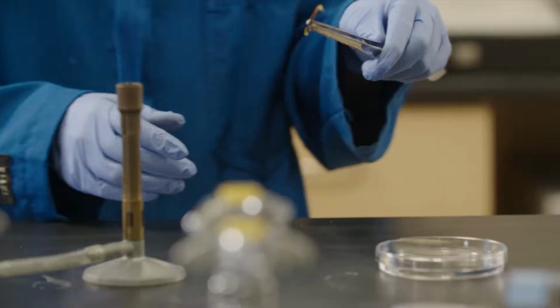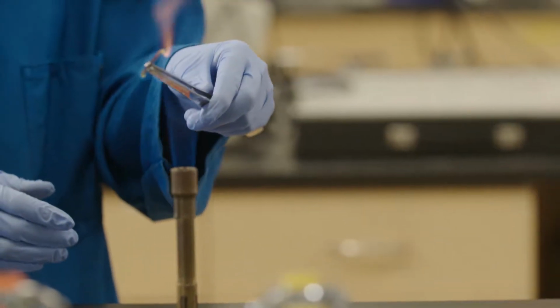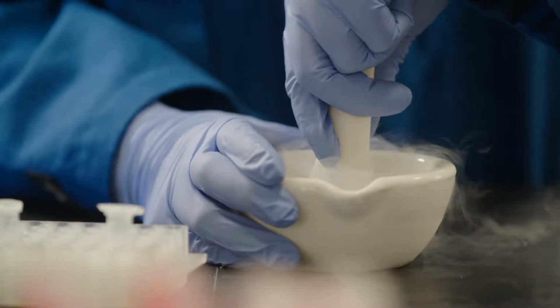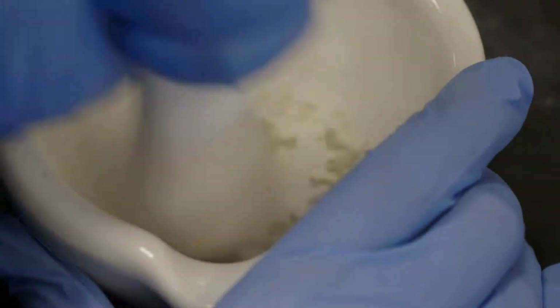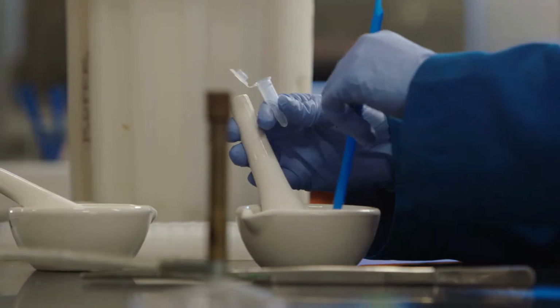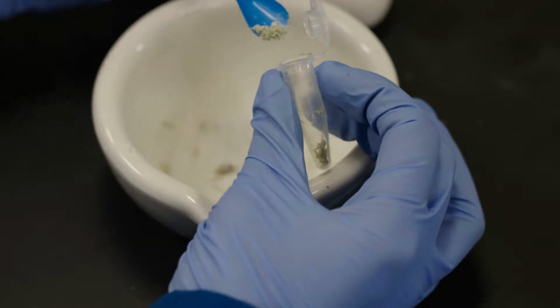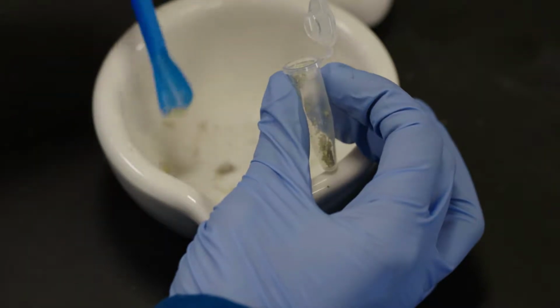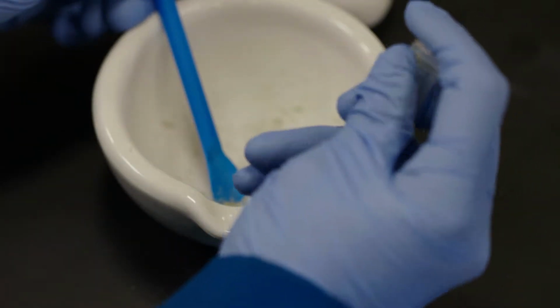How we prepare the samples is we first surface sterilize the plant tissue, place it in liquid nitrogen, and we grind it to a fine powder. Then we transfer the powder to an Eppendorf microfuge tube, and the powder is what we use for downstream DNA extraction and microbial community analyses.